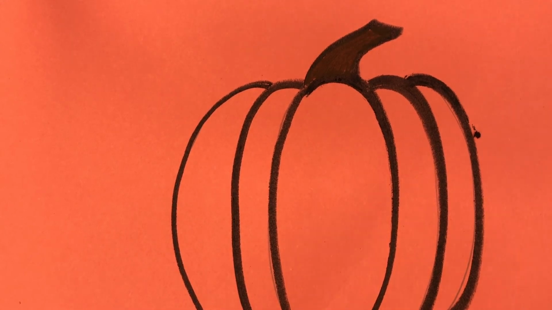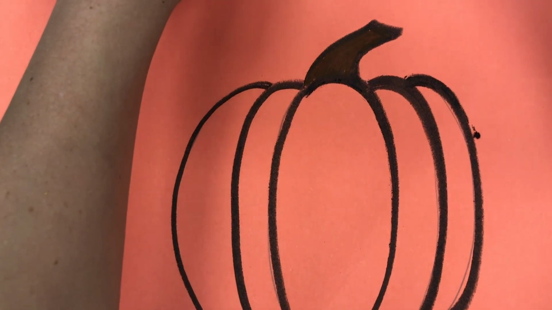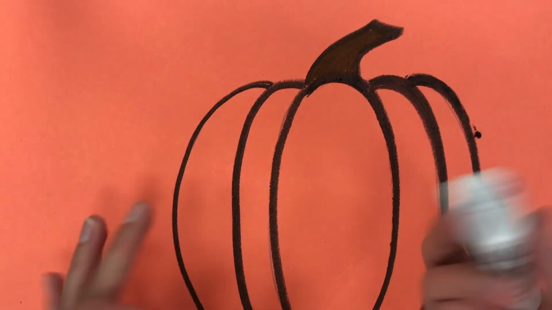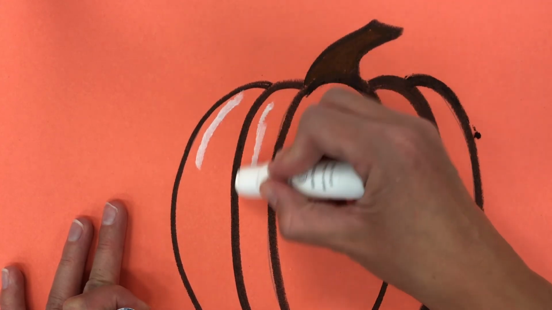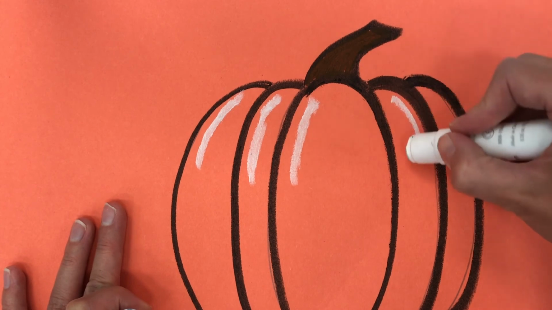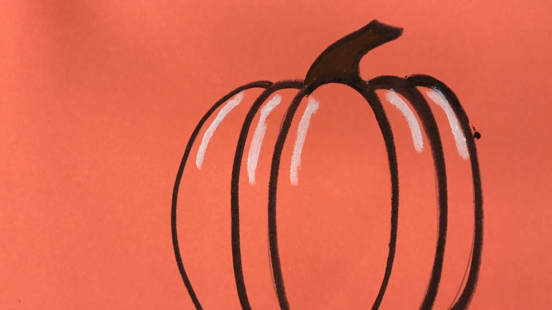I like to add highlights on my pumpkin to make it look shiny. The way you do that is you should have a white paint stick right here. Since your paper is not white, this will show up. So I'm going to do a little highlight on my pumpkin segments. There we go. Now it looks like a shiny pumpkin.